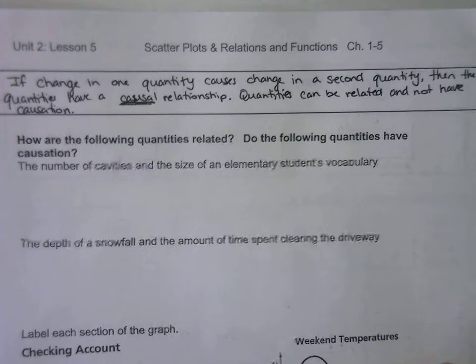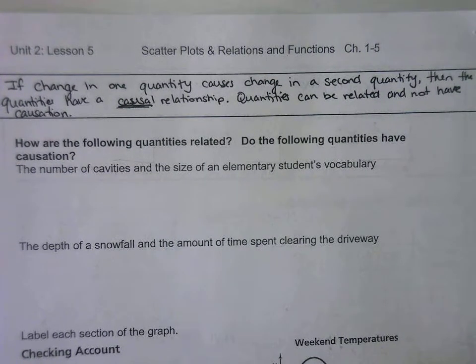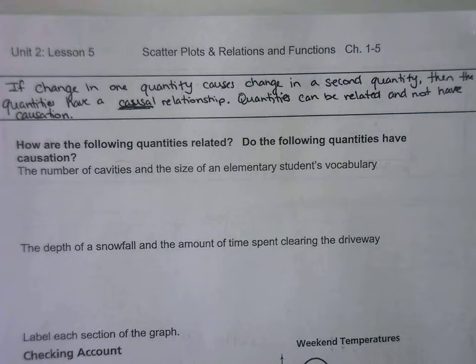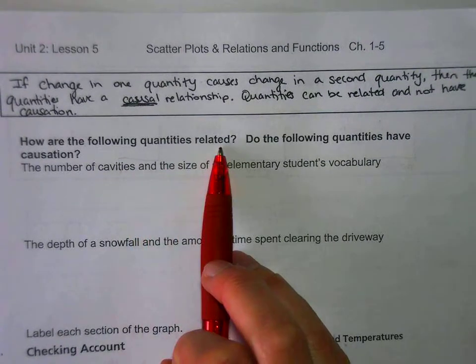If change in one quantity causes change in a second quantity, then the quantities have a causal relationship. Quantities can be related and not have a causation. So they can be related to one another and also not have a causation. So how are the following quantities related? Do the following quantities have causation?